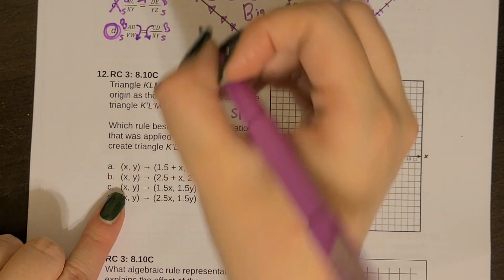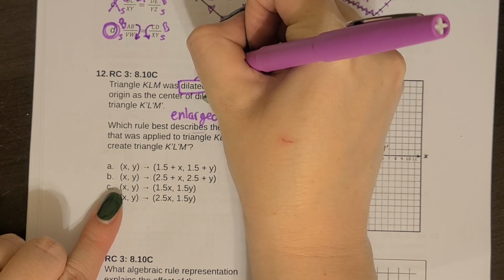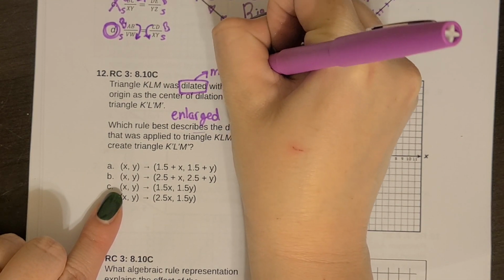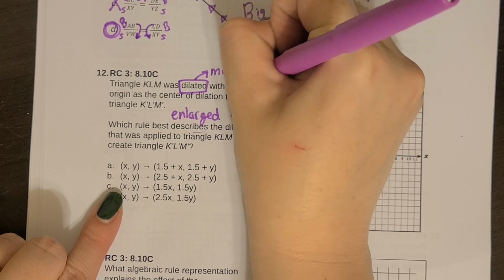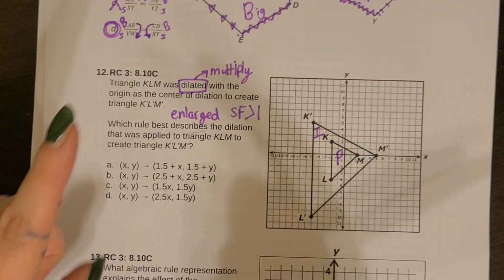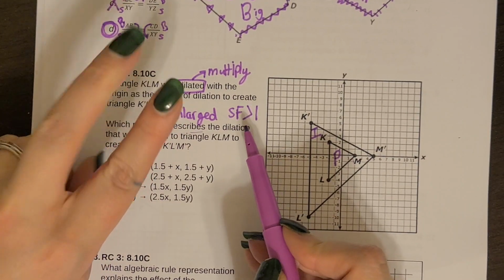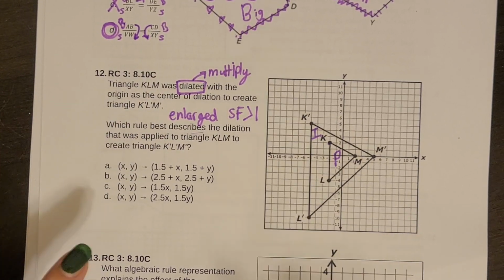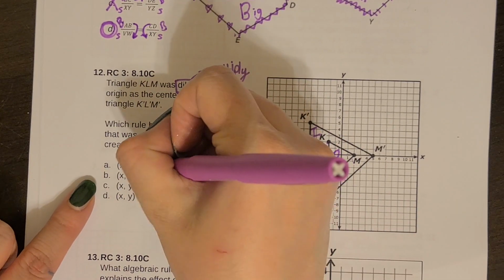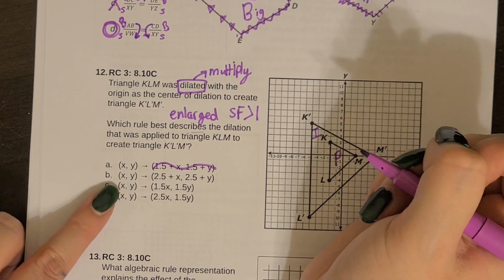Okay, two things. Dilation has to have multiplication. You have to see multiplication, and we already said it's getting bigger, so the scale factor has to be greater than 1. A has addition, not multiplication.